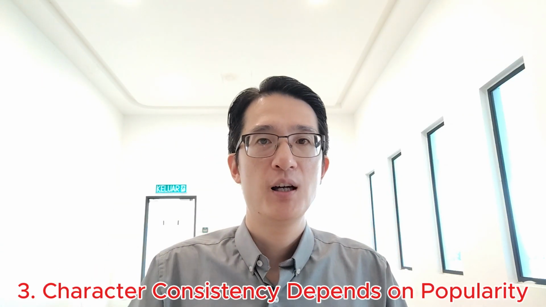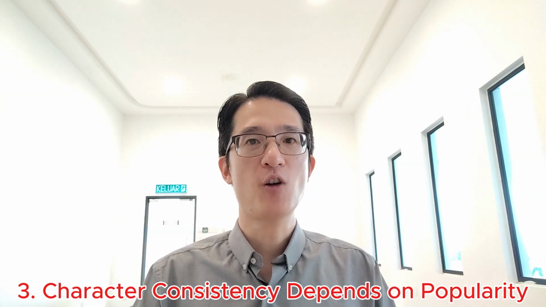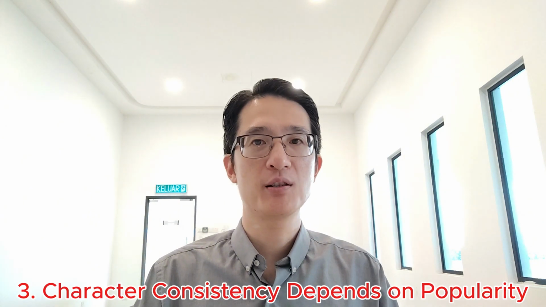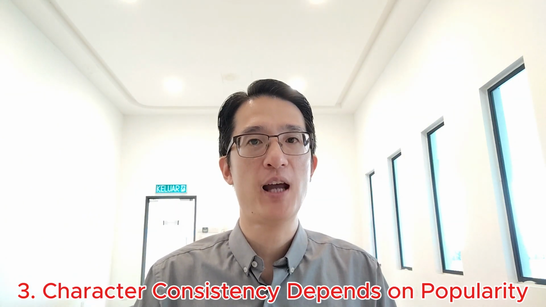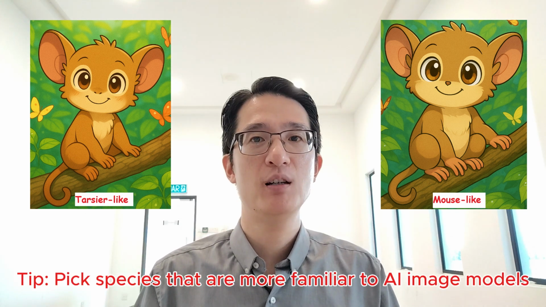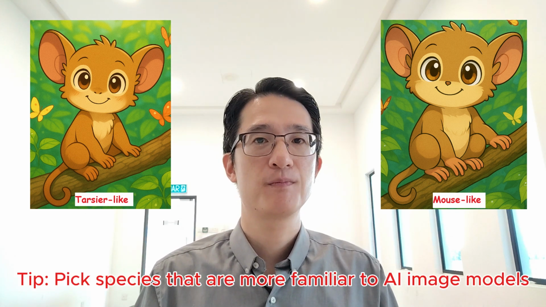Number 3, character consistency depends on popularity. It was much harder to get consistent images of lesser-known animals, like Timun the Tarsier. Sometimes he ended up looking like a mouse, even in solo images. Next time, for animal characters, pick species that are more familiar to AI image models.